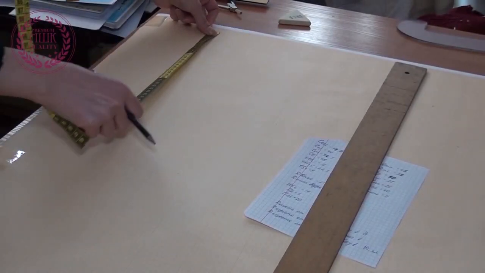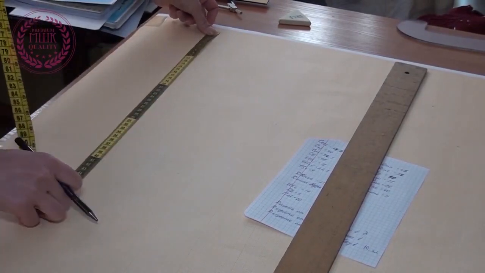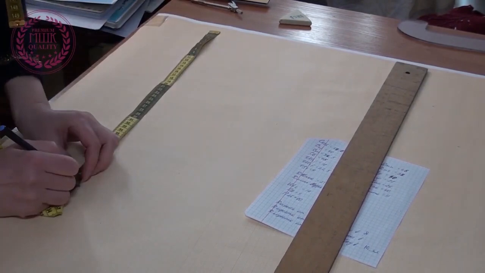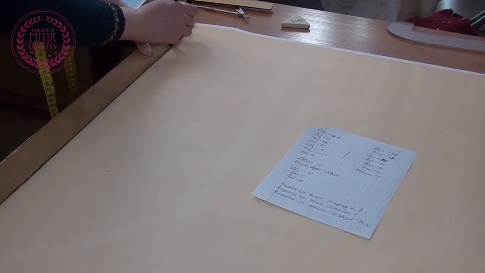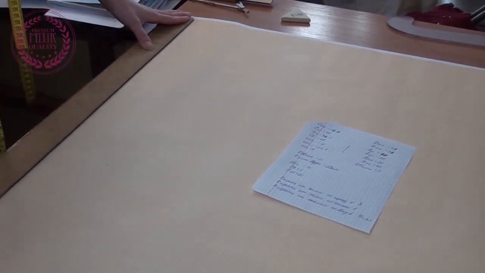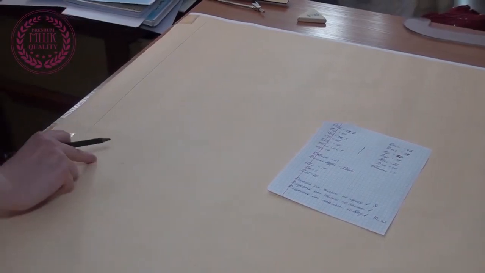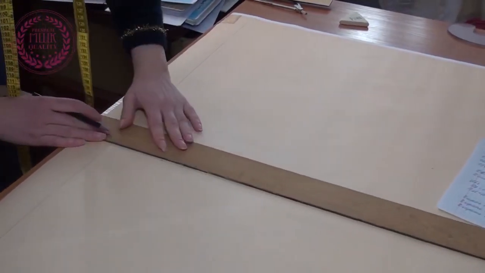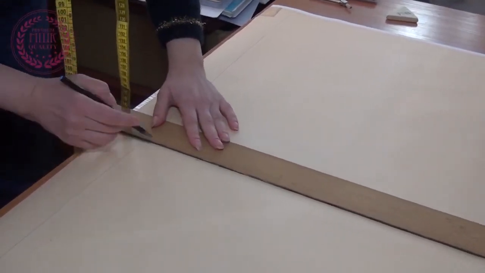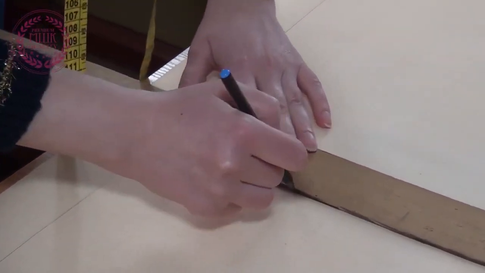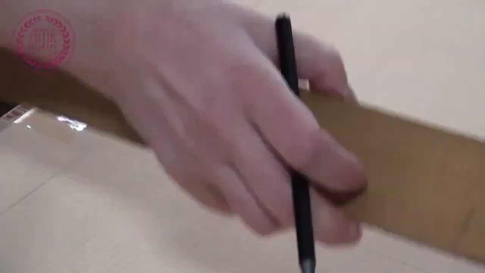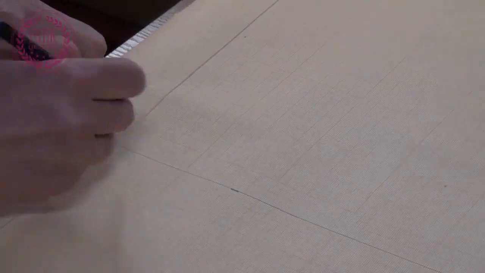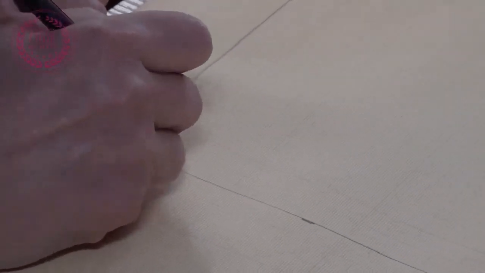So I measure the distance equal to this measurement and mark the point. The waistline will be drawn through this point, but not now. Now I draw a vertical line along this section of the paper. Then I draw a horizontal line through the previously marked point. This is the waistline. The point of intersection of these two lines I call the letter T.